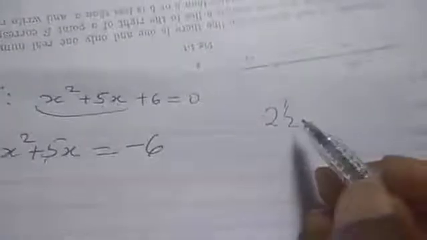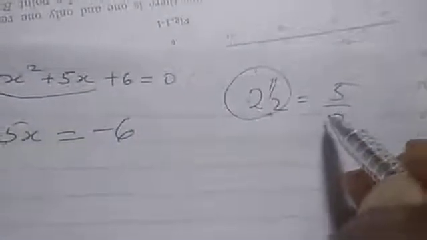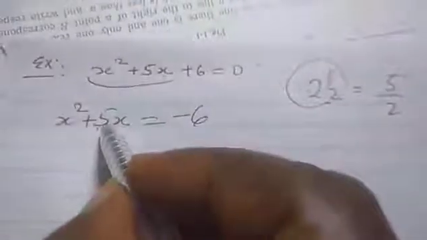Now, what I'm adding is half of 5. What is half of 5? Half of 5 is 2.5. Isn't it? Yes, it is. But we cannot leave it like this. You leave it as a normal proper or improper fraction. 2 times 2 is 4, plus 1, that is 5 over 2. So that is what I will add to both sides: 5 over 2 all squared, or simply 2.5 squared. 2.5 squared means 5 over 2 all squared.